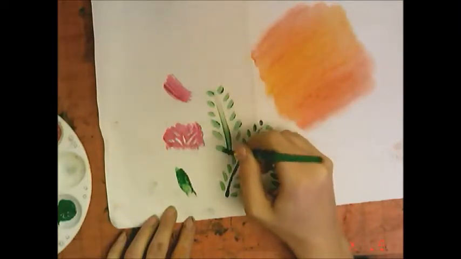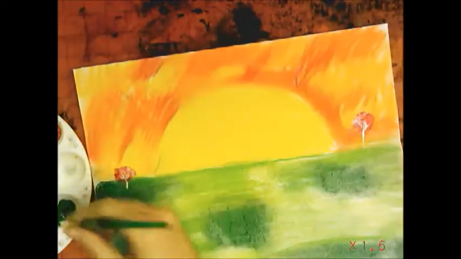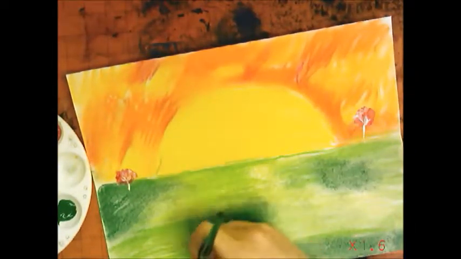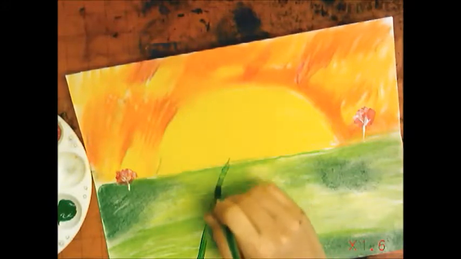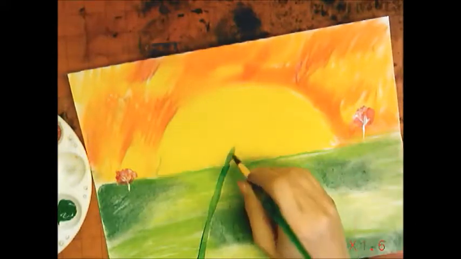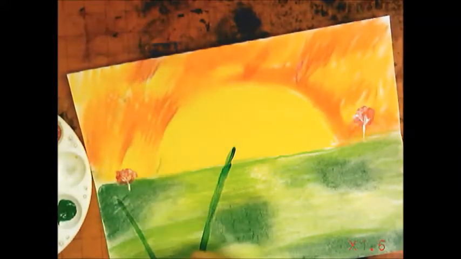So that's how I want you guys to make some plants here, and these can be big. So these can go in front of your sun. You can go directly on top of your sun if you made a sun. So again, I'm just starting with the curved lines.